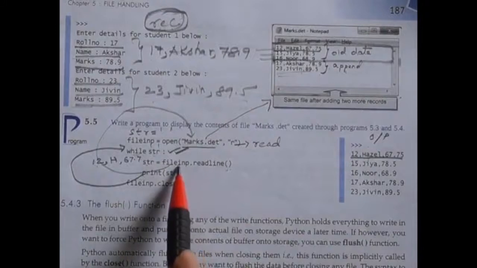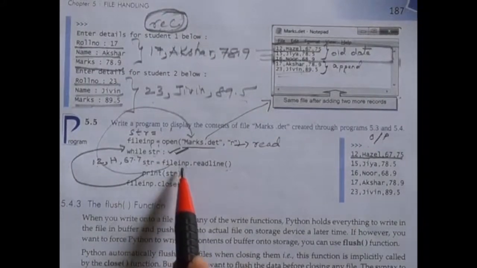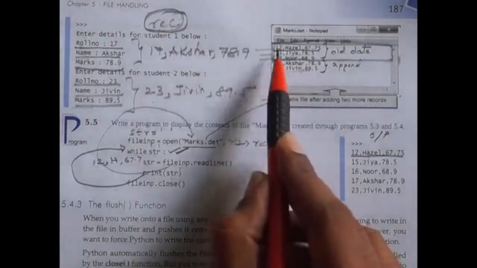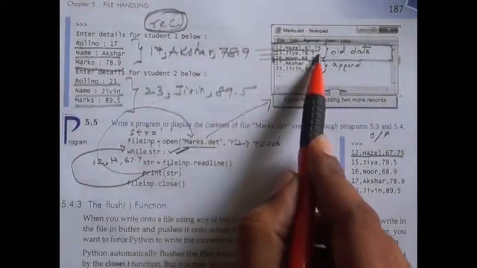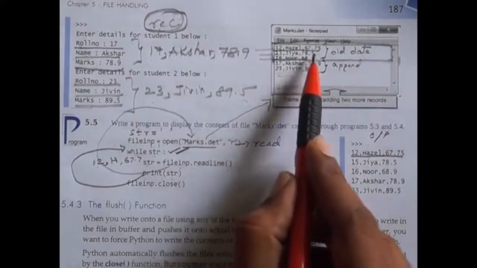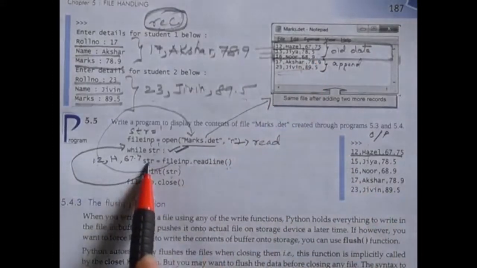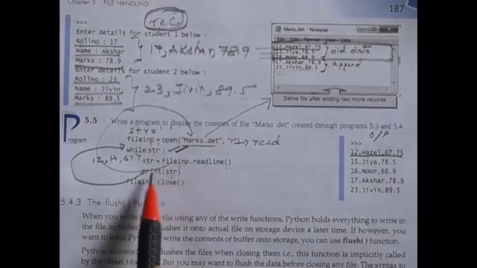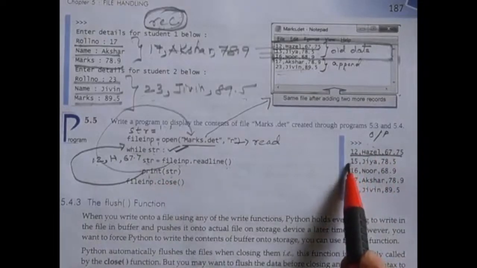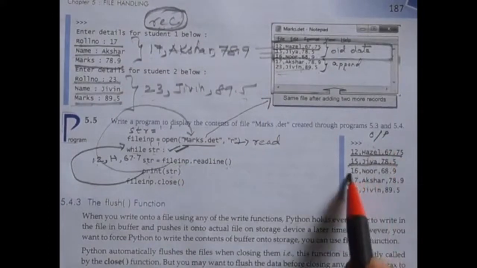So from the file pointer, okay, from the file pointer means where? The file pointer will be before 15. From the file pointer it will read a complete line. So 15, GA, 78.5. So that data will be stored in str, and the same data will be printed on the output screen. So 15, GA, 78 will be printed on the output screen. Like that every line will be printed.